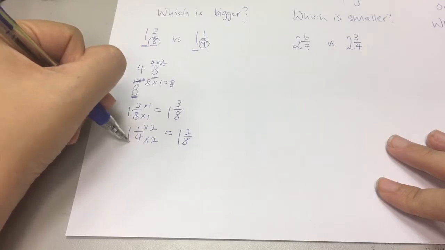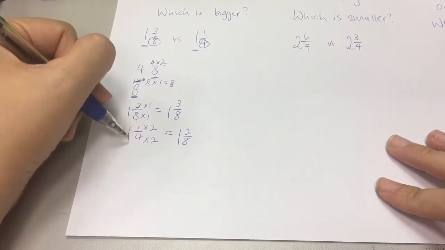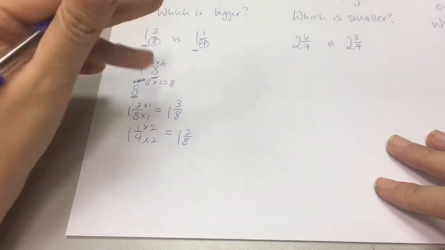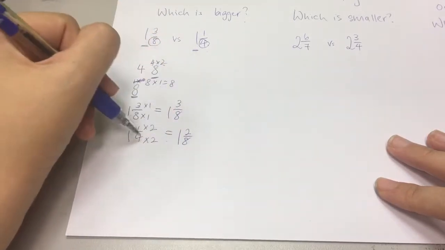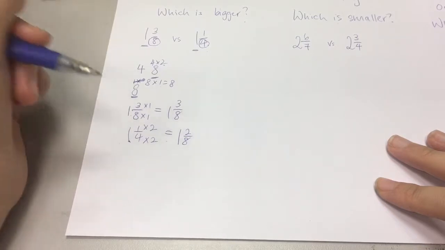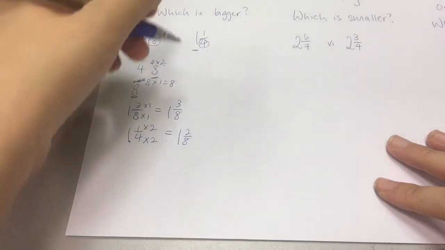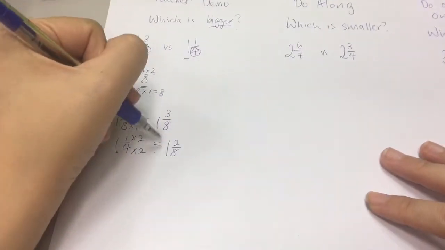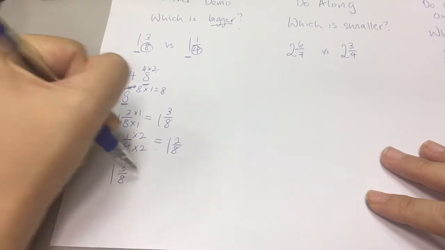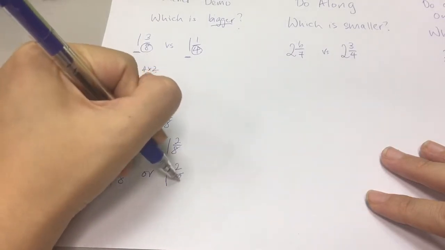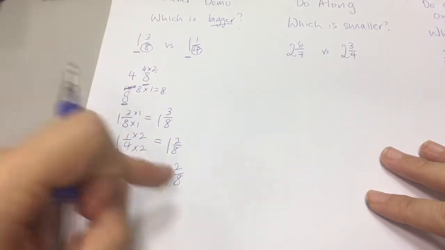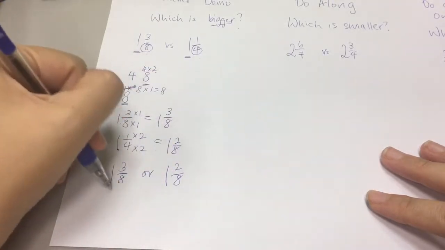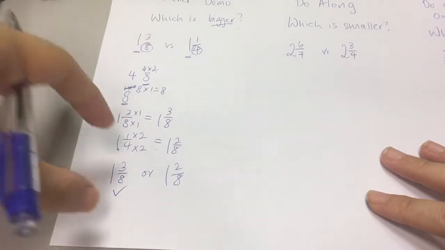Because you see, if I multiply this by 2, I'll get 2 wholes. And 2 wholes will not be equivalent to 1 whole. Okay, so it will no longer be equivalent if I multiply the whole number. So let's look at this. Which is bigger, or which is greater? 1 whole and 3 out of 8, or 1 whole and 2 out of 8? Ignoring the whole number because it's the same, I can see that 3 out of 8 is greater than 2 out of 8. Therefore, 1 whole 3 out of 8 is the greater number.